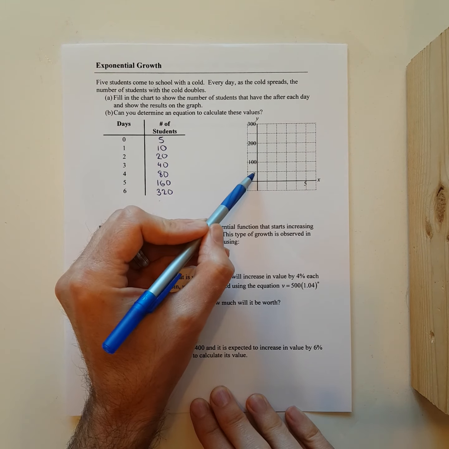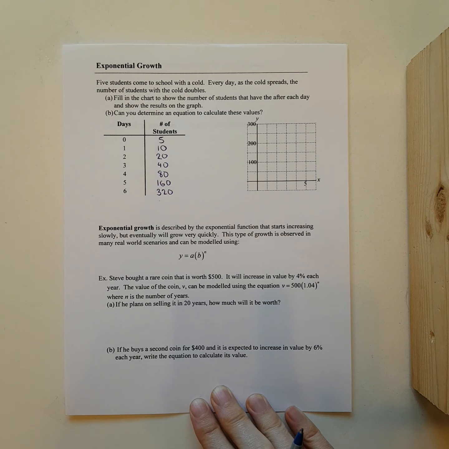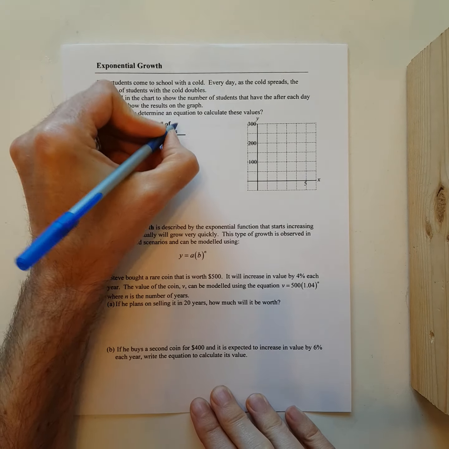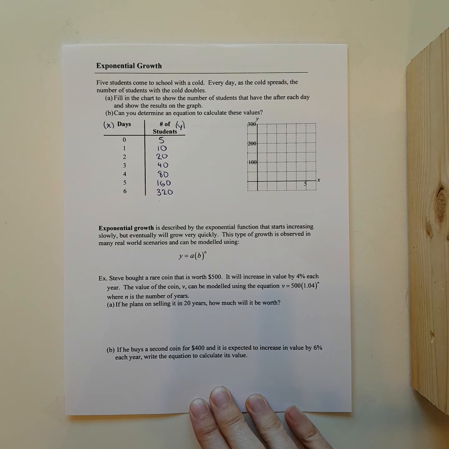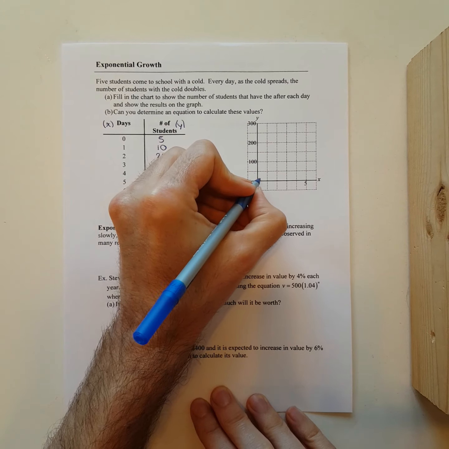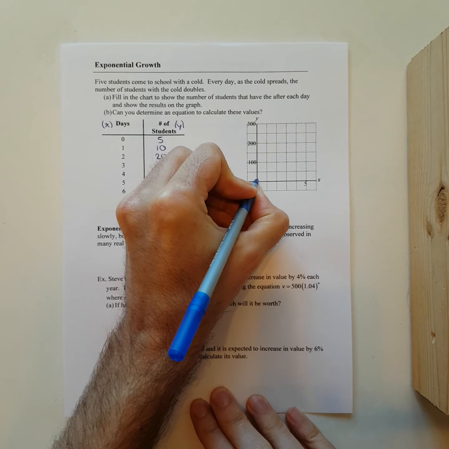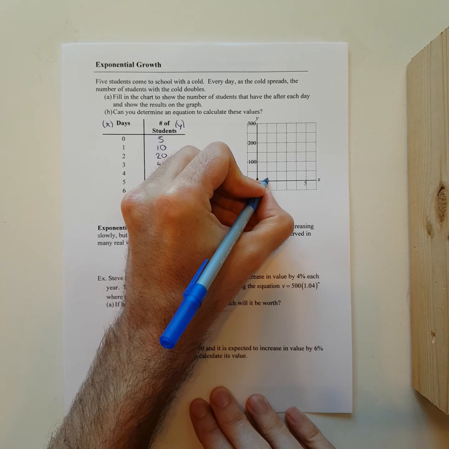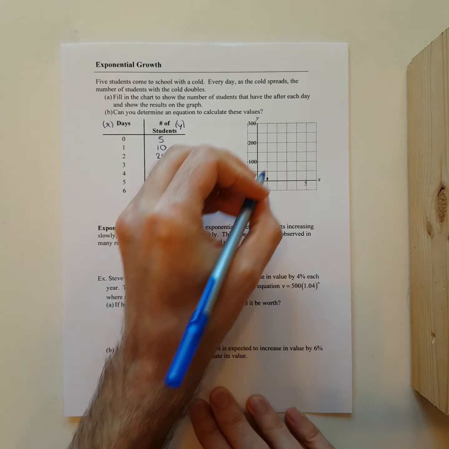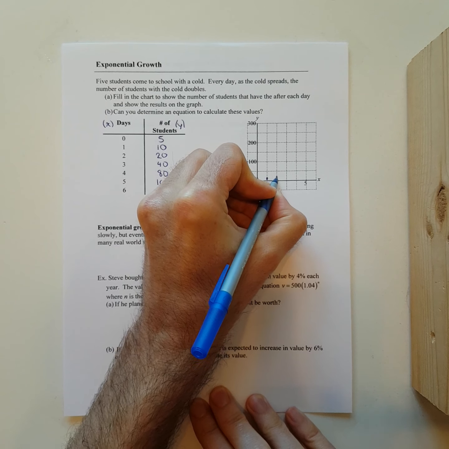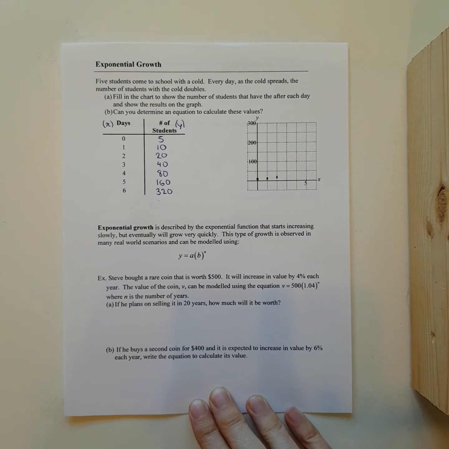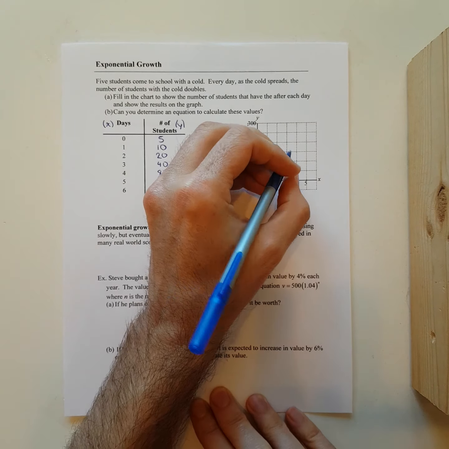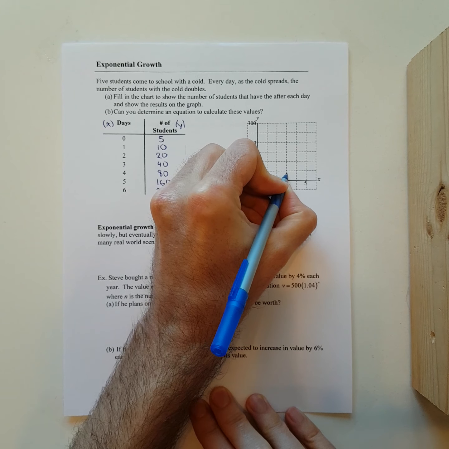Because of that, I had to pick a scale here where I'm actually counting by 50s for the number of students. Again, days would be our x variable, and number of students would be our y variable in this case. So on day 0, we have 5 students. So that's really small. In fact, with this scale, that's hard to even plot. In day 1, there's 10, so only slightly bigger. Day 2, there's still only 20. And remember that in this scale, one block is 50, so 20 is not even halfway through that block yet.